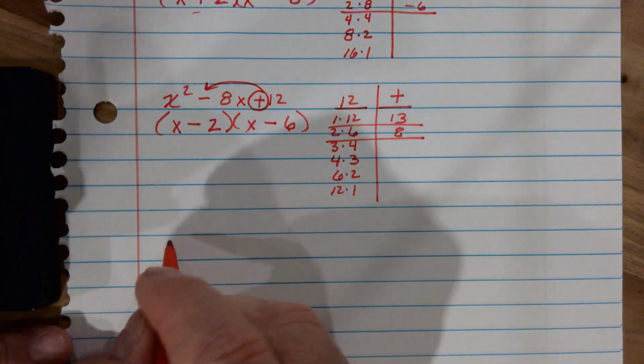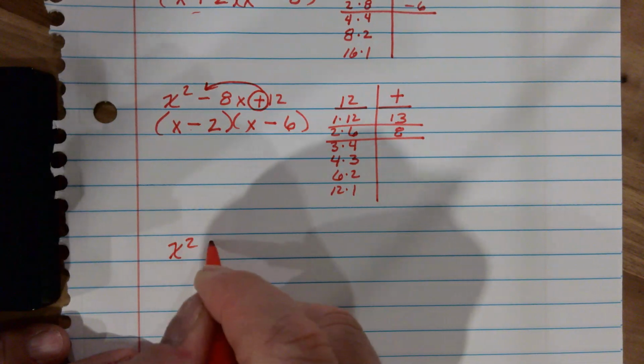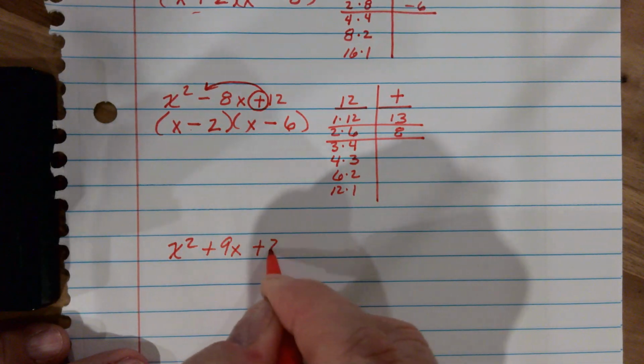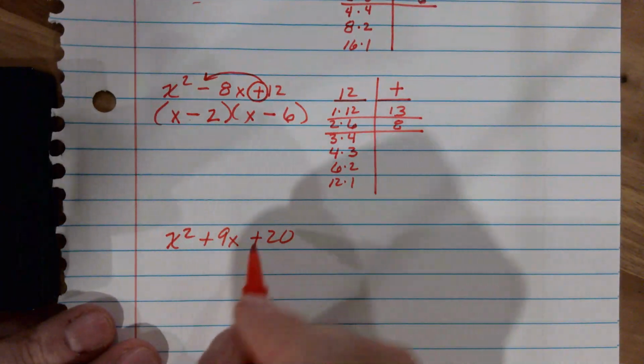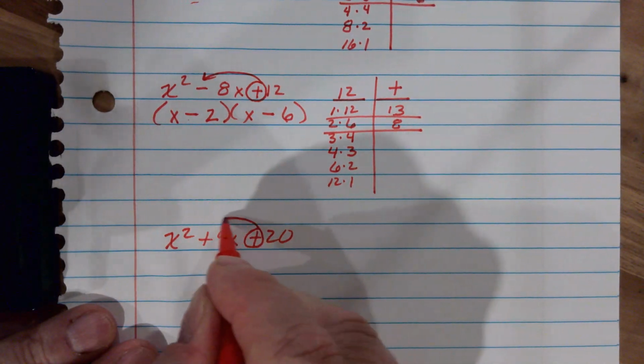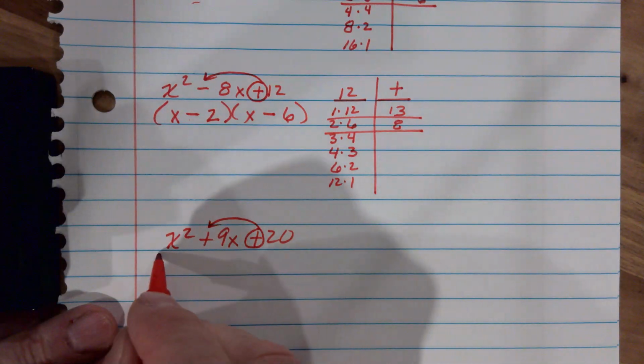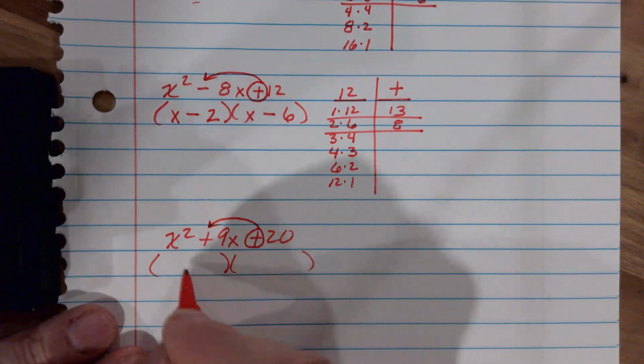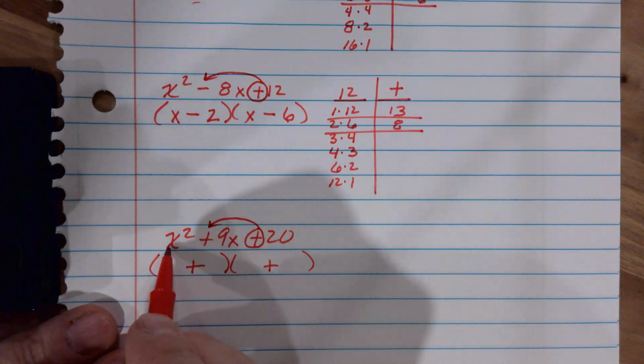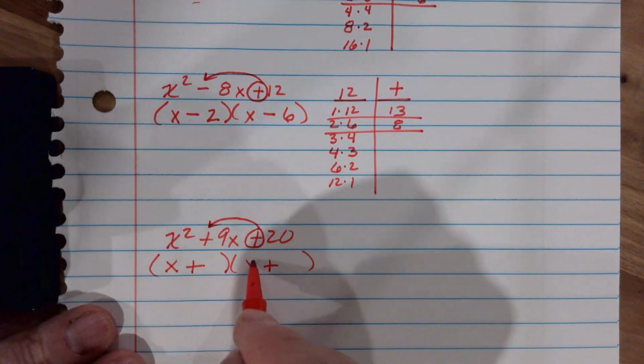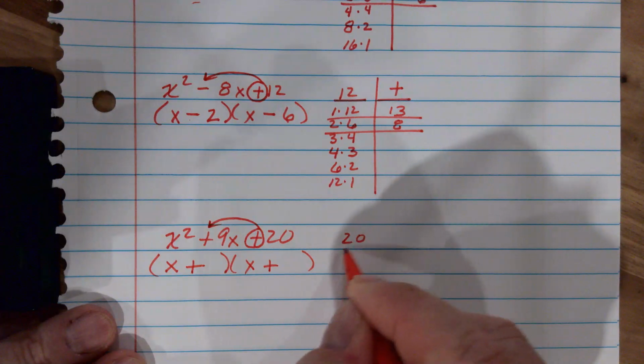About 3 more examples here, and I'll turn you loose. X squared plus 9x plus 20. Again, green light, move on to the middle. That's going to tell me the sign both places. Split up the x squared. And now let's talk about 20.